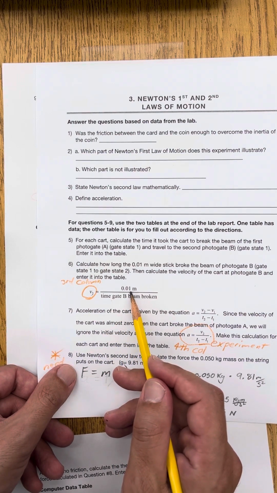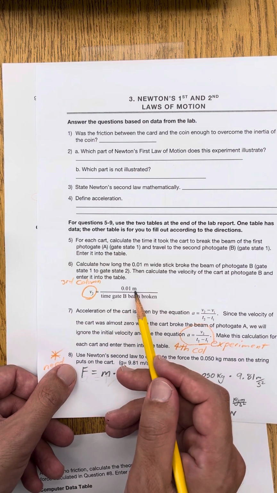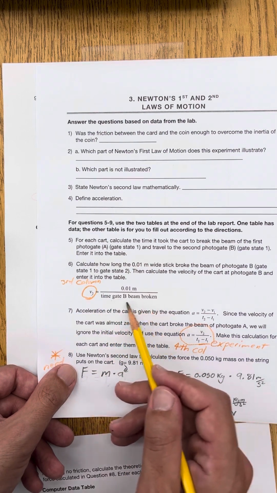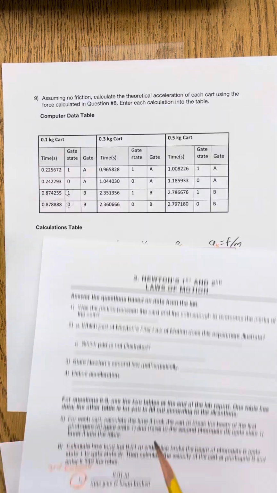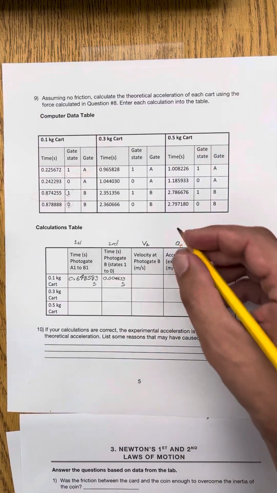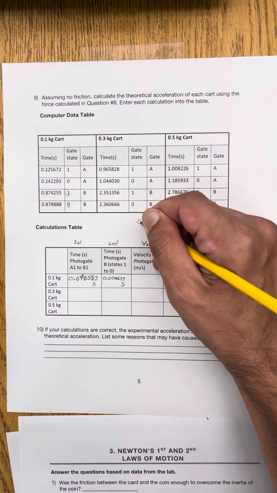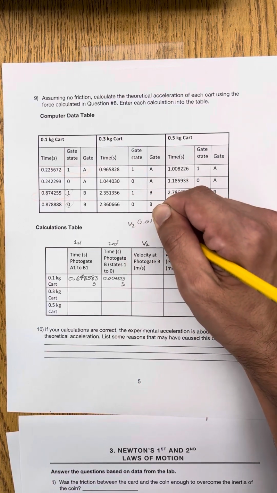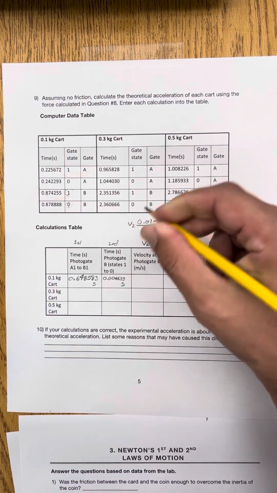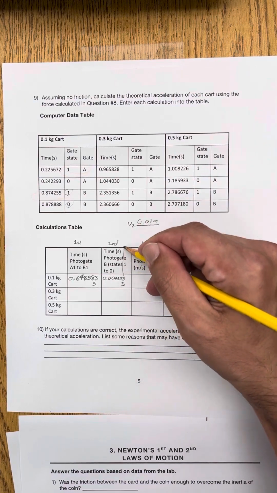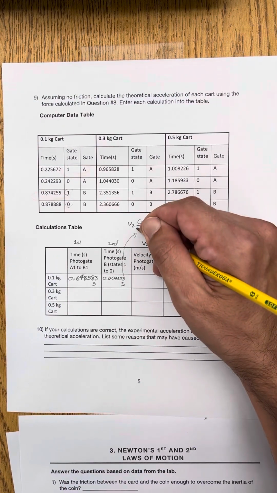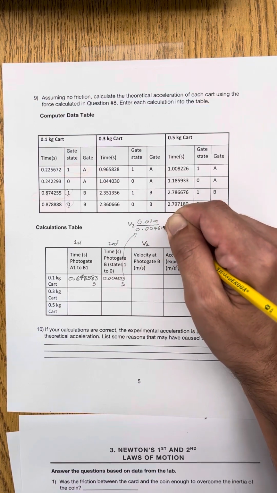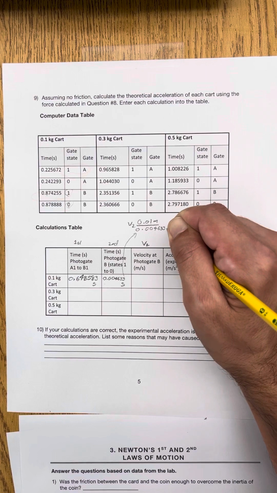The cart is 0.01 meters long, and we're going to divide that by the time it took to break the beam at gate B. So basically, we're going to put right here, V2 equals 0.01 meters, and we're going to divide that by this time, 0.004633 seconds.